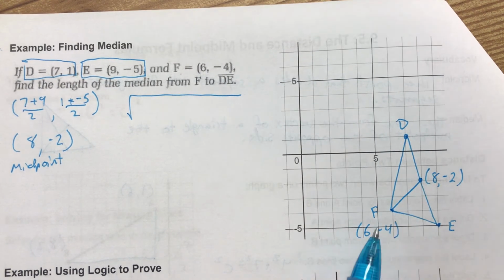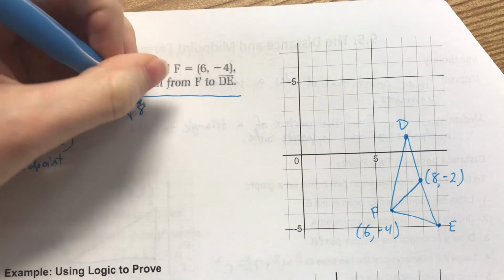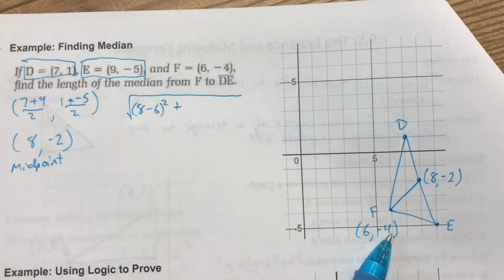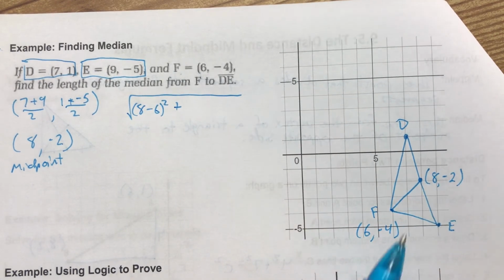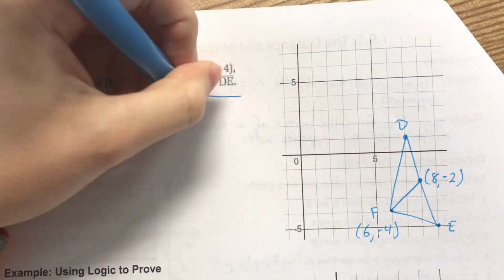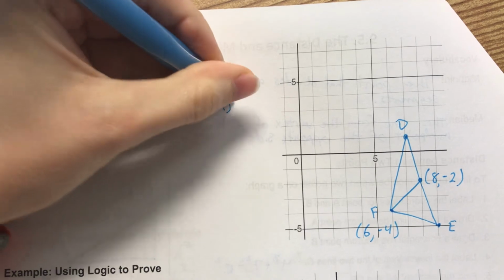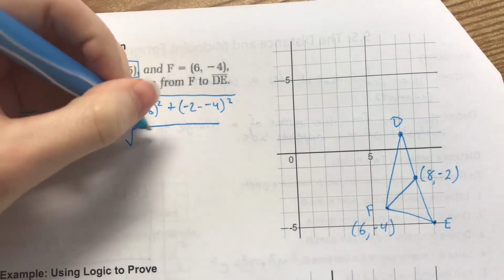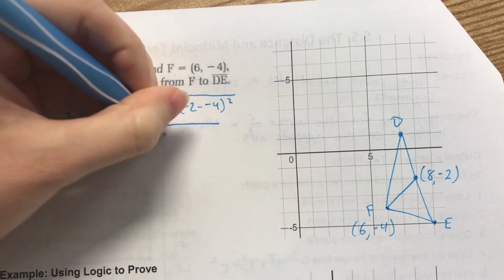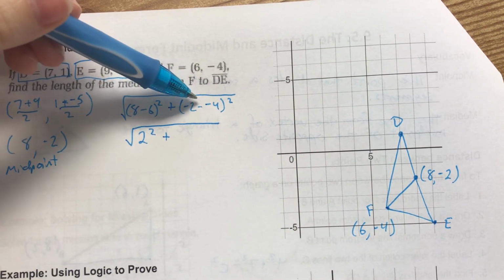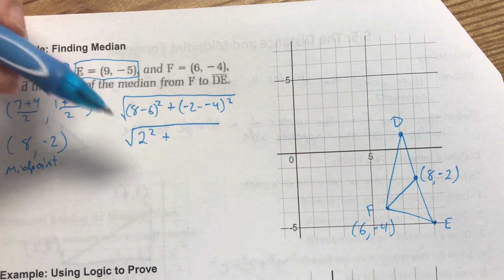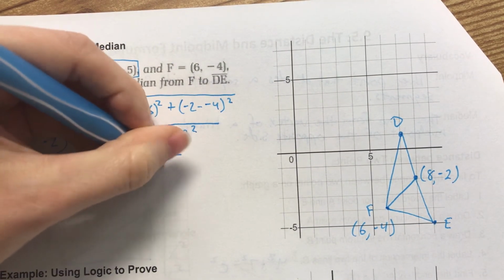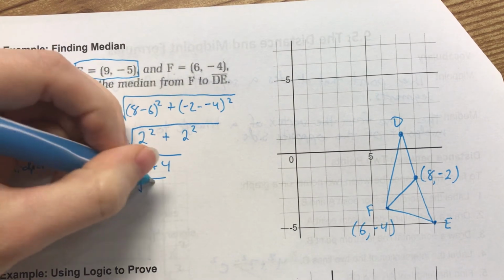So I'll just say 8 minus 6 squared plus y2 minus y1. We'll call that negative 2 minus negative 4. So negative 2 minus negative 4 squared. Let's simplify this. 8 minus 6 is 2, so 2 squared. Negative 2 minus negative 4 is also 2, so that's 2 squared. So we've got the square root of 4 plus 4, which is the square root of 8.